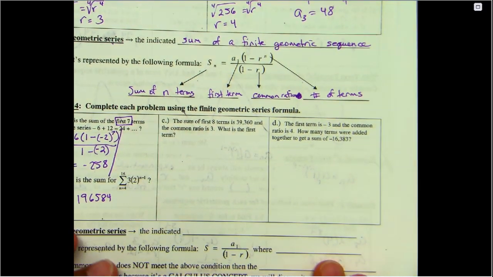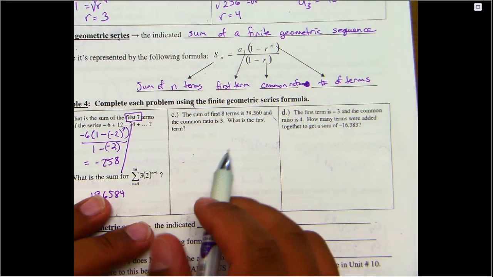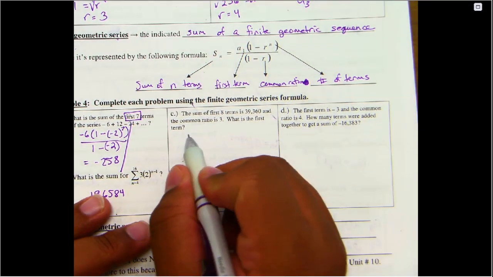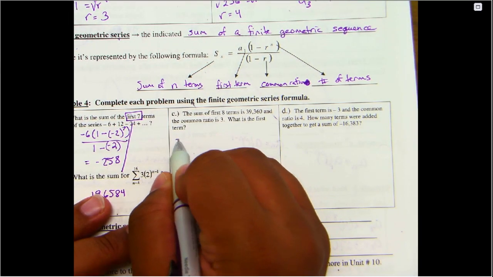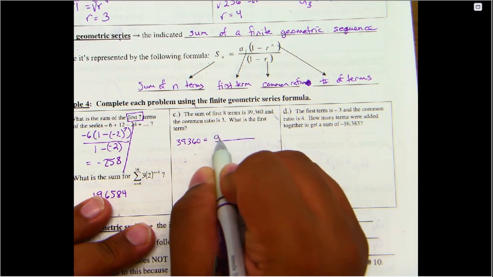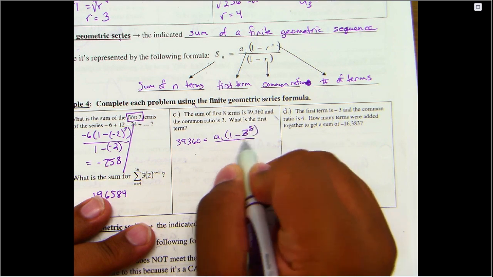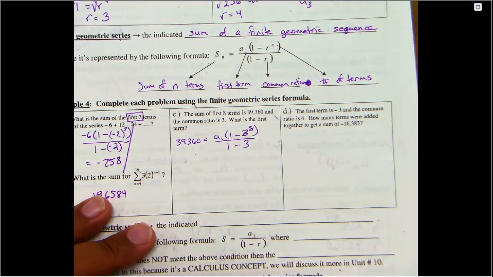The next one, the sum of the first 8 terms is 39,360 and the common ratio is 3. What is the first term? Now these problems can be a little lengthy when it comes to solving because that formula is so large. So 3 to the 8th over 1 minus 3. So I just need to solve this.